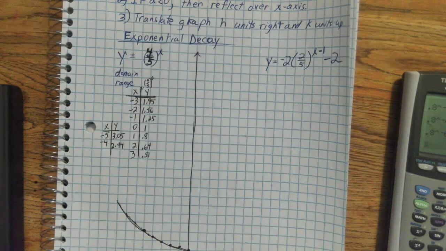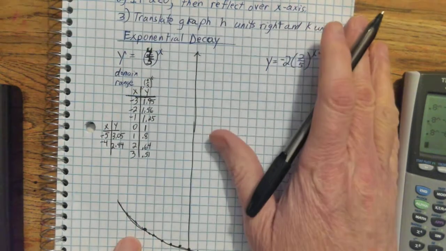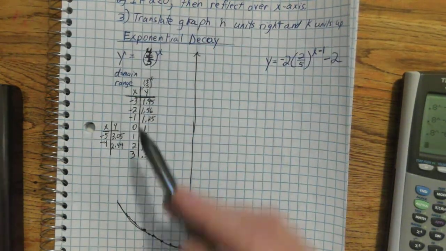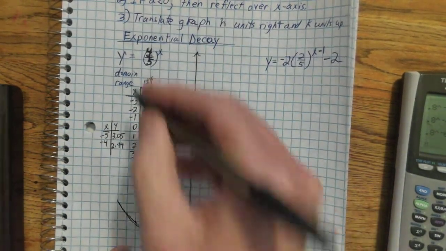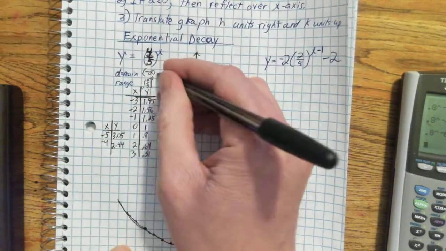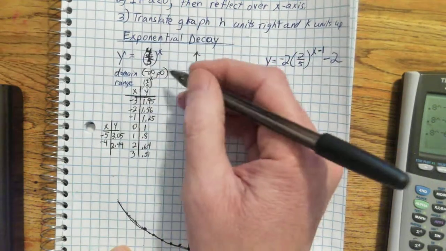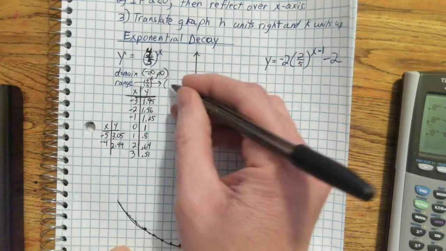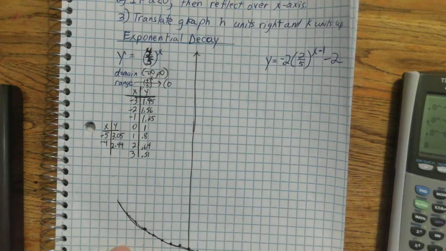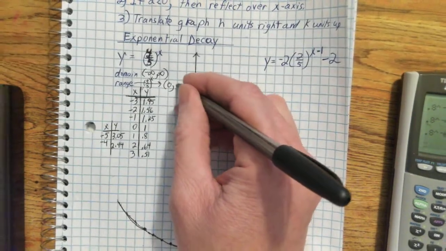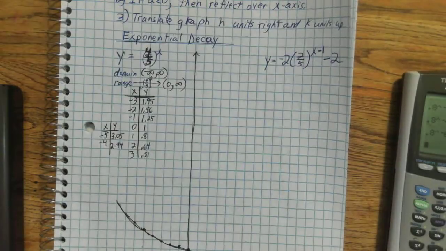Now, that's what that one is. The domain is all values of x will work, for x, I should say. The domain's -infinity to infinity. The range is, this is an asymptote, the x-axis, so it does not go below 0, it doesn't go to 0. So we use the curved bracket, 0 to infinity.